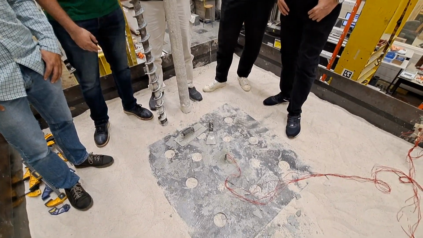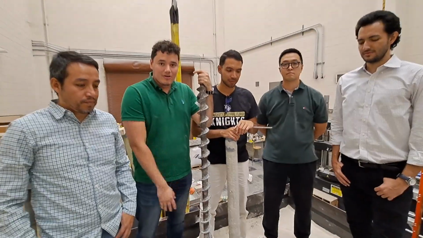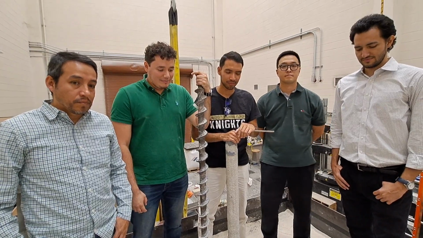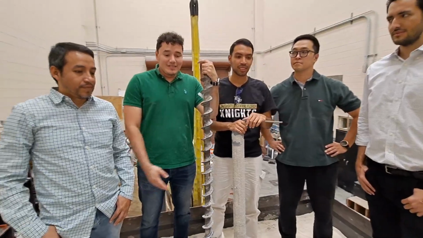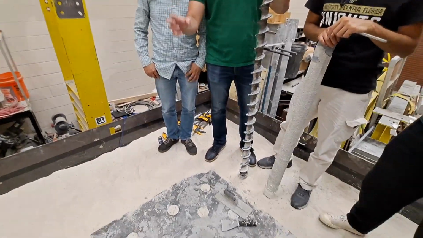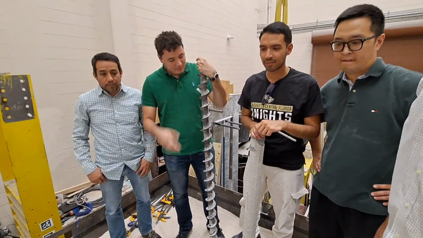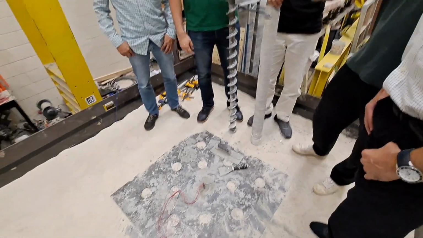So this one is our FDOT Florida DOT funded project about auger cast piles. As you can see, we have a physical model test. We're installing auger cast piles in a scale environment, and we are at the top of a humongous cube. That's the ground surface down there. That's the ladder that we use. Huge cube full of sand.